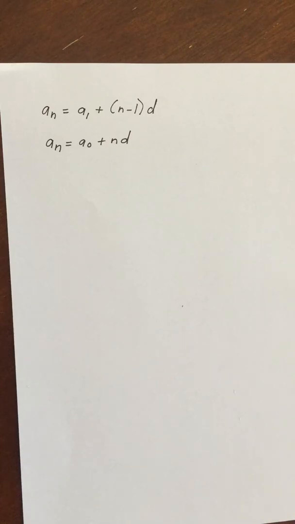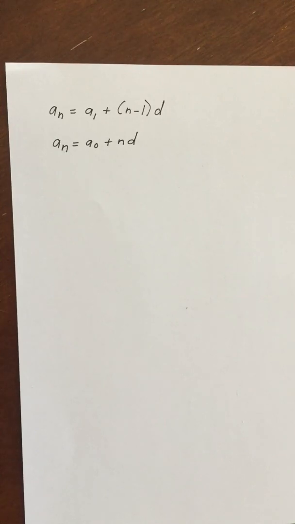So up above we see that there's two formulas for calculating what the nth term of an arithmetic progression will be. Okay, so I want to convince you that you could really use either one. It's really your choice, and that they'll give the same result. So let's take an example.